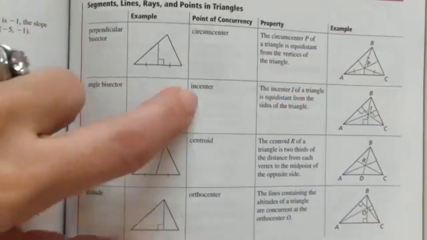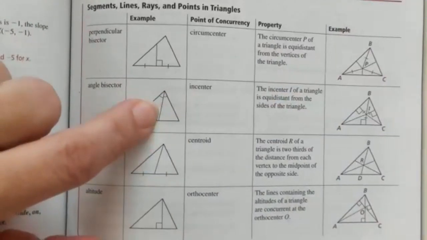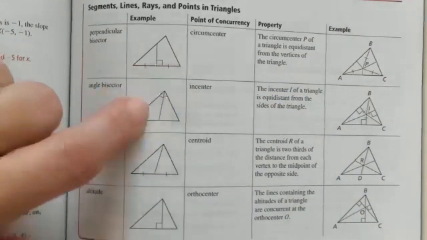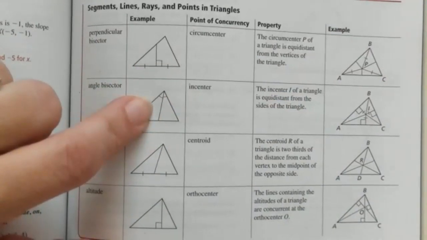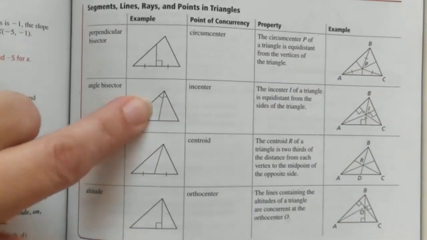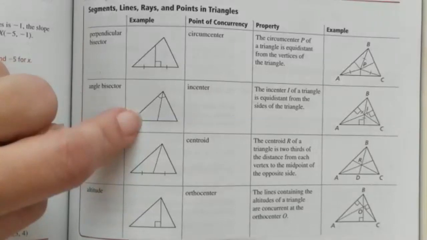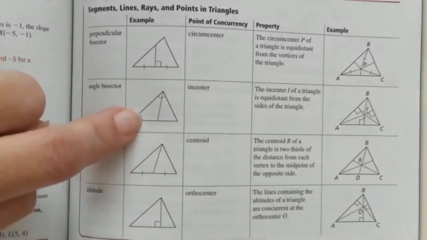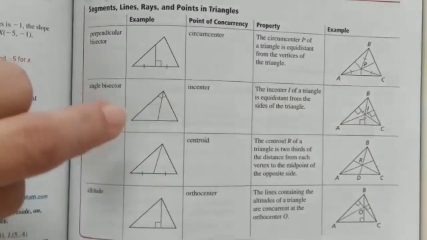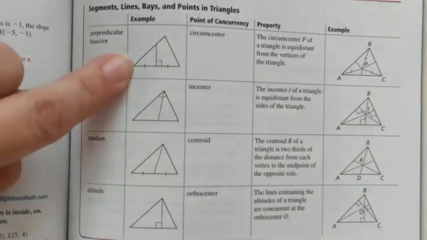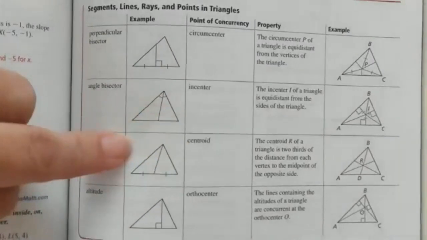For our next one, incenter, we're finding angle bisectors. Okay, and we practice drawing angle bisectors by using our protractor to draw correct angles of a triangle. That's where we had that assignment in the book where you had to draw a triangle with one angle 90 degrees, one angle 50 degrees, one angle 40 degrees.